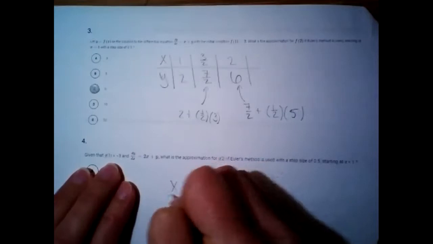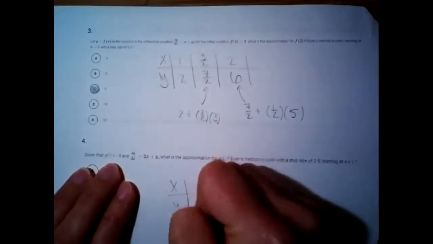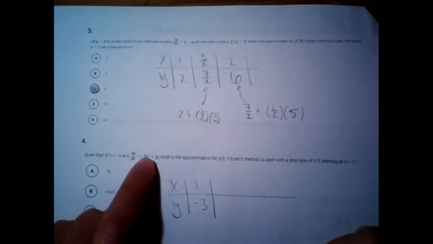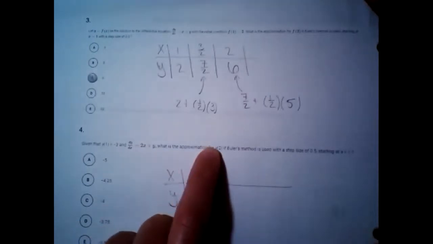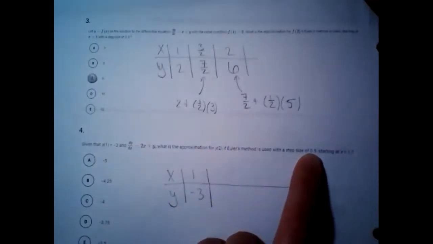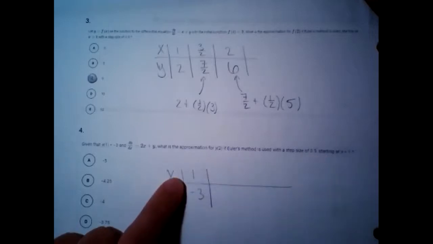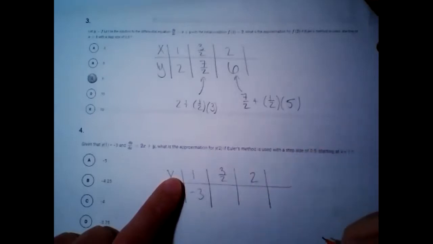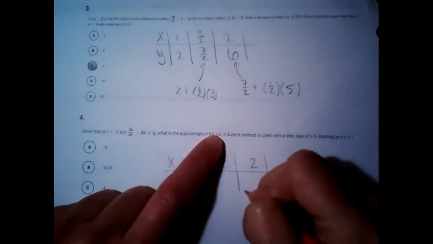All right, number 4. Given that y of 1 equals -3, so 1, -3 is where we're going to start. This is our differential equation, so that's going to give us our slope. What is the approximation for y of 2 if Euler's method is used with a step size of a half starting at 1? So again, I'm going to count by halves. So this will be 3 halves. This will be 2. That's what they asked us for, y of 2. So again, whatever lands here is going to be our answer.